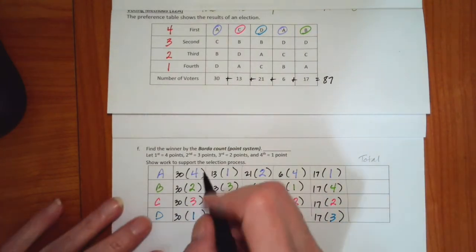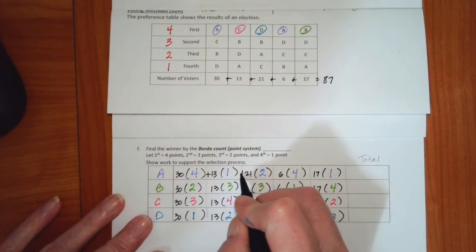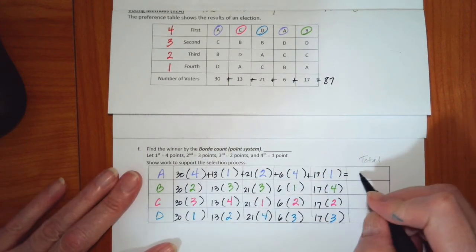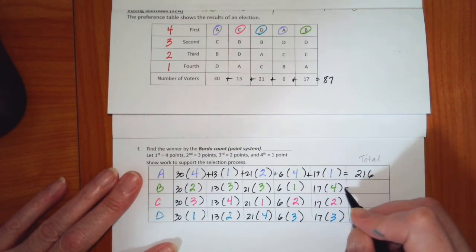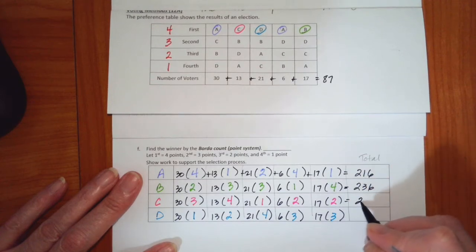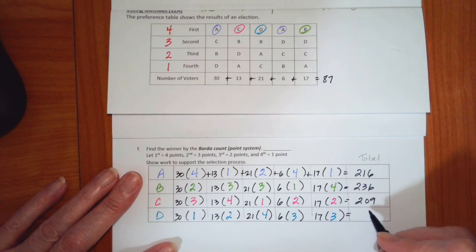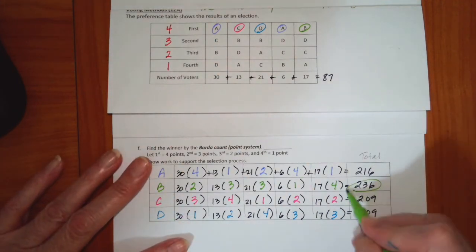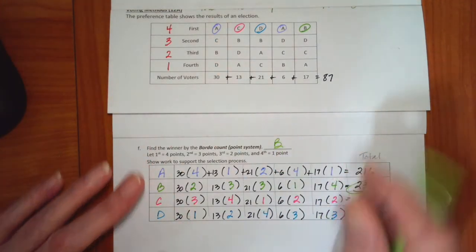Now you just multiply and add up all the rows. So you get 216 here, 236 here, 209 for C, and 209 for D. So who is the winner? Of course, it is the one with the largest total here, so it is B.